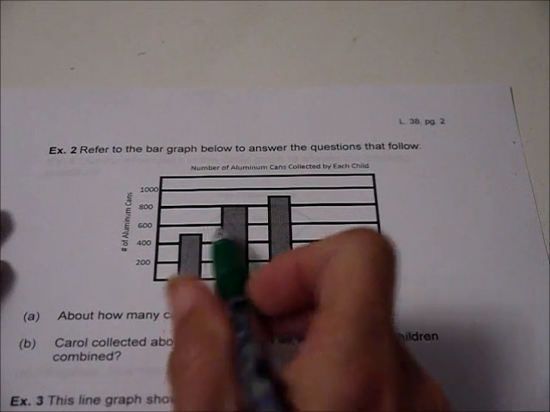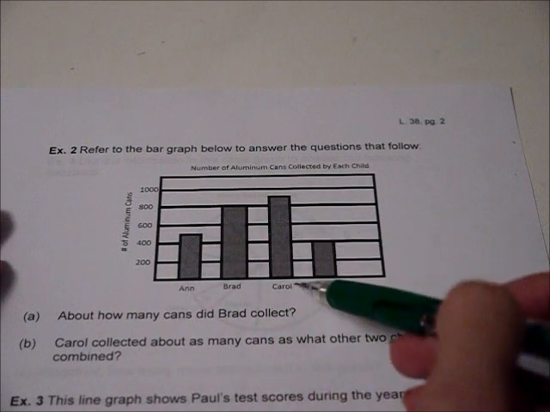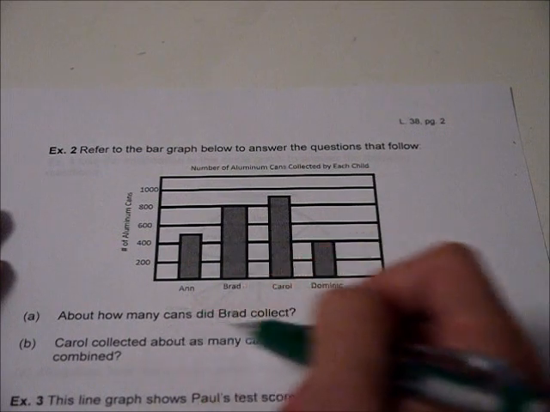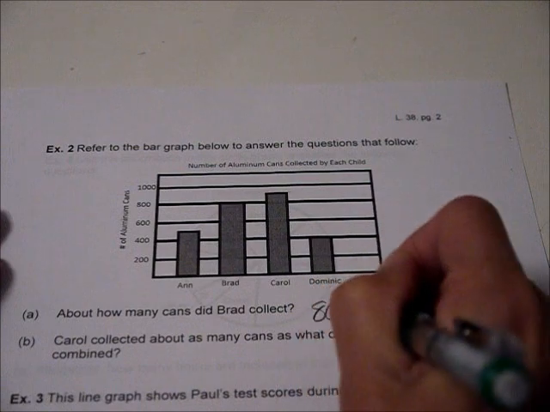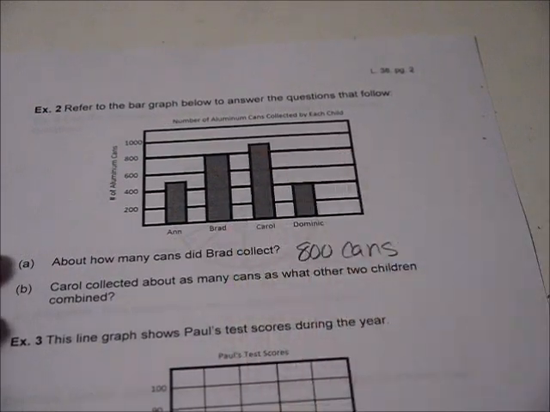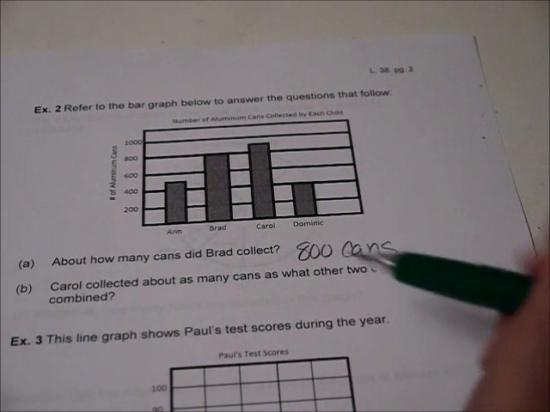Anne got about 500 cans. Brad got 800. Carol got 900, and Dominic got 400. How many cans did Brad collect? 800 cans. So they always have like a straightforward question and then something that they want you to do a little more problem solving for.